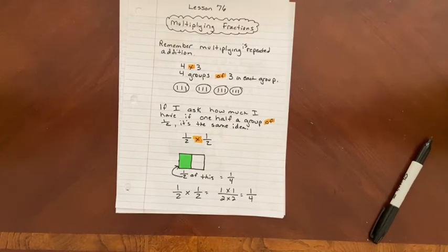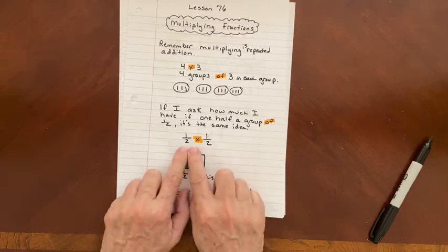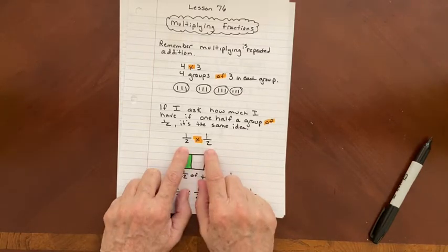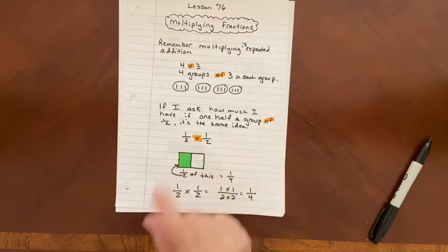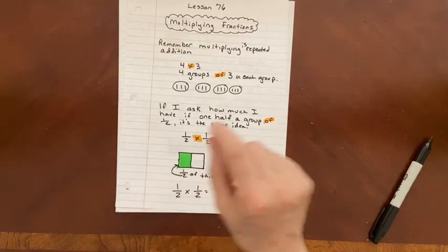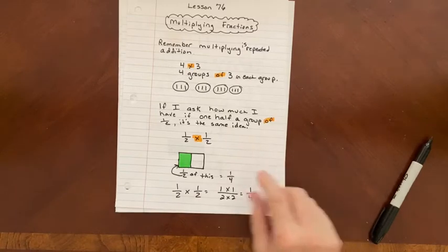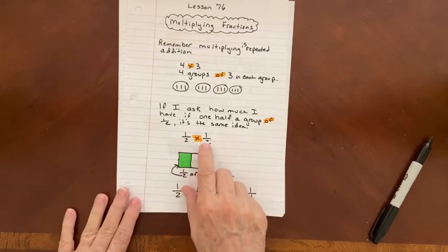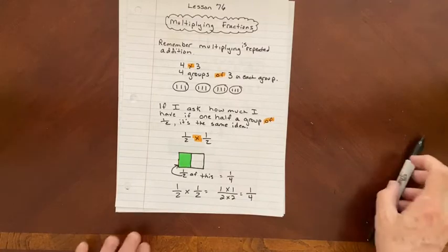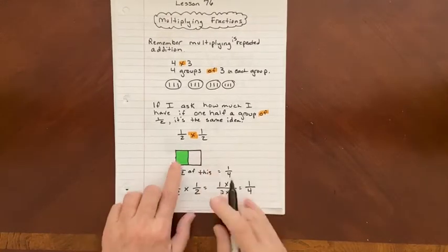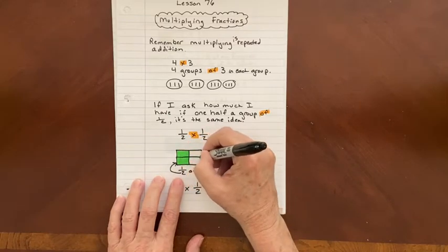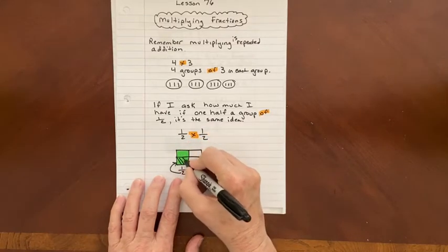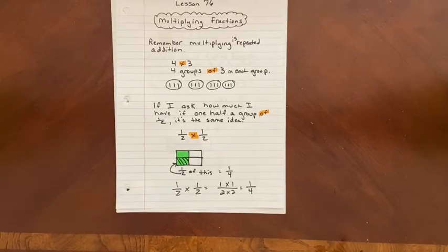So I'm going to do the same thing with fractions. If I have 1/2 times 1/2, what I'm saying is, if I have a half of something, what's a half of that? So what's 1/2 of 1/2? Well, I've got this amount, but I want to know what 1/2 of it is. So what's this part? 1/4, right?